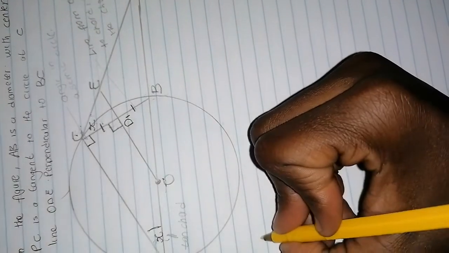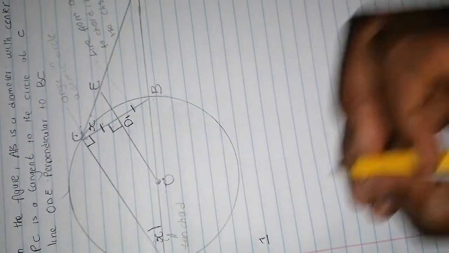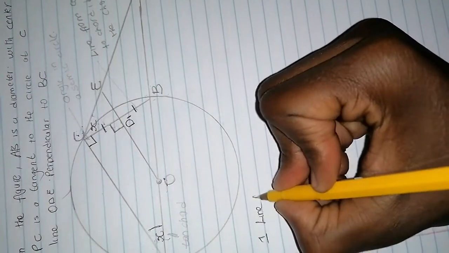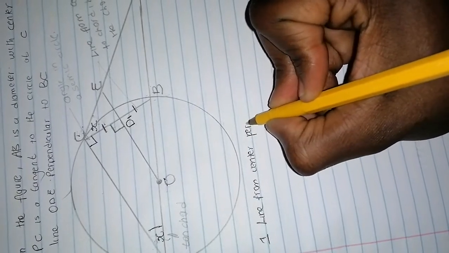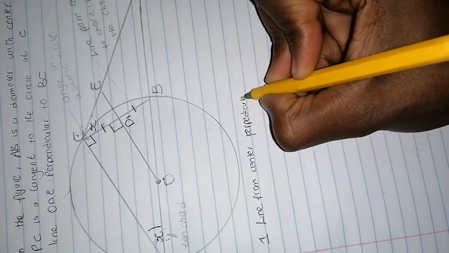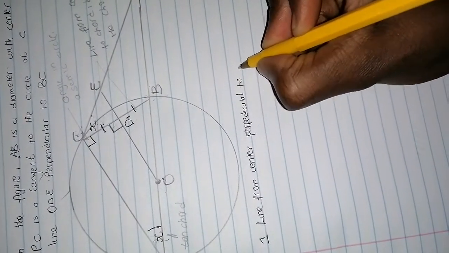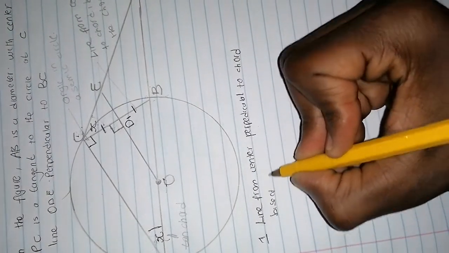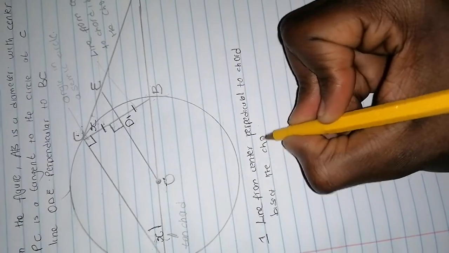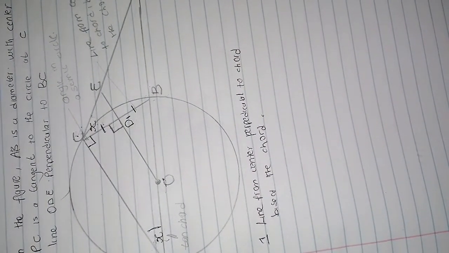You can say, okay, the first one is because of line from center perpendicular to chord, bisect the chord. You are done, easy. Therefore, number 2, okay, let's see number 2.